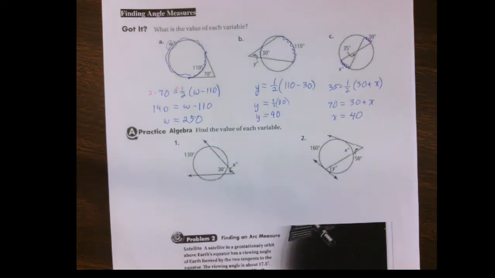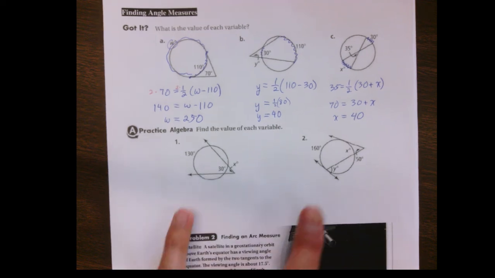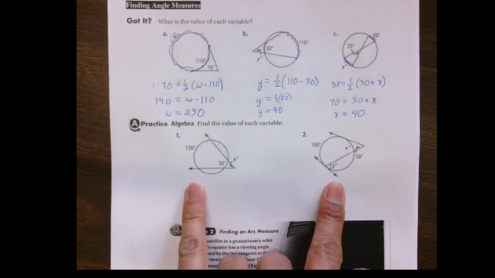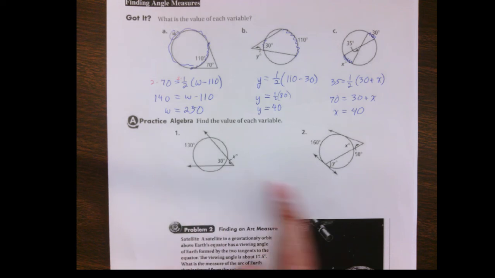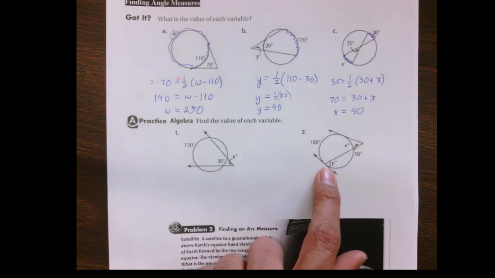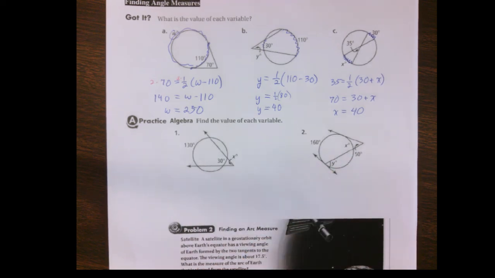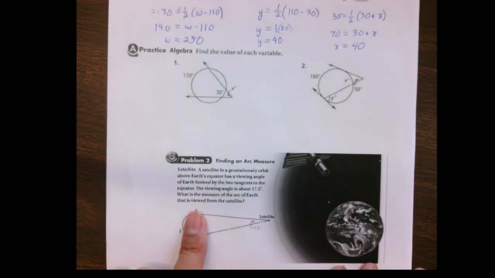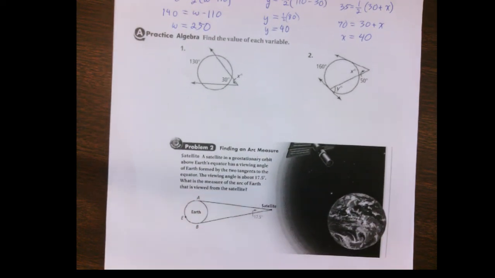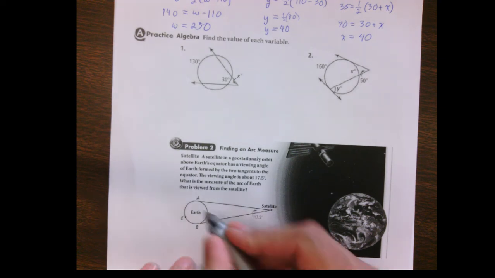Great. All right. So here's what I want you to do. I want you to do these practice problems on your own. This first one should be straightforward. The second one, you're going to have an extra layer of work to do. And then I also want you to do problem 2 on your own. And I'll just give you a hint on problem 2. And that hint will be down here.